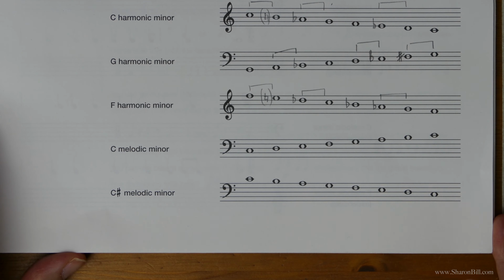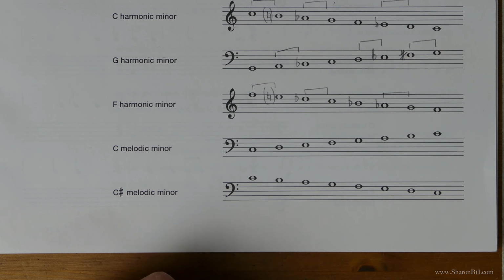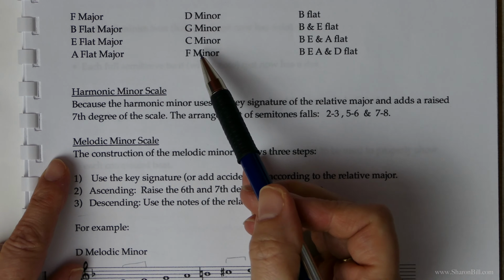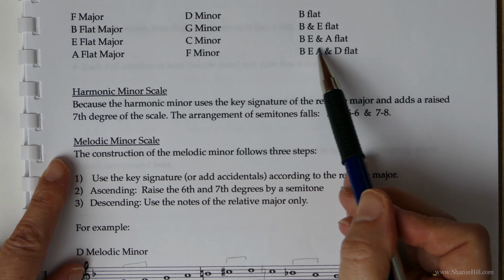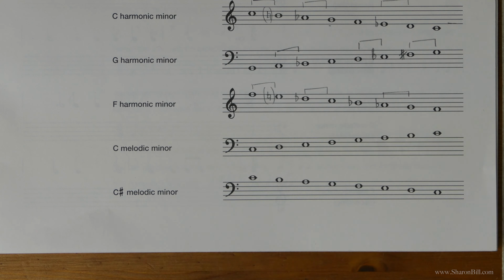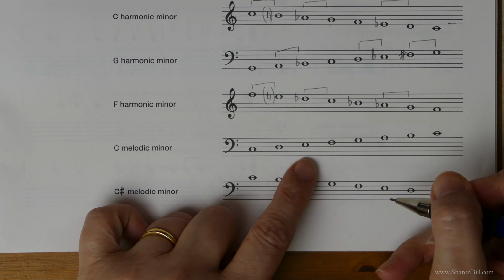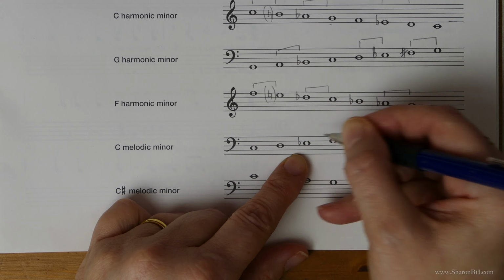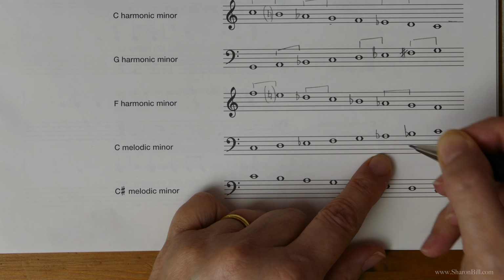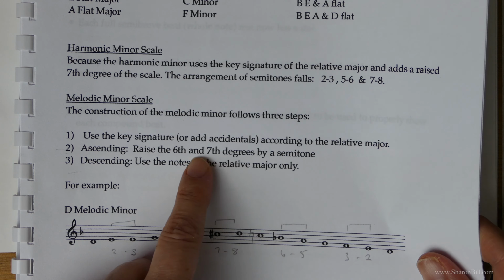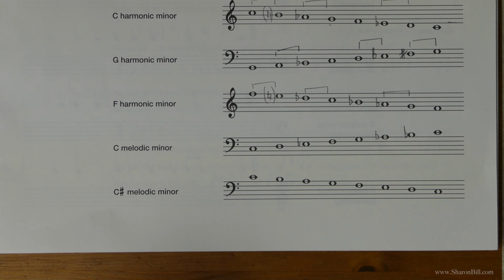So C melodic minor. C minor, as we looked at previously, is related to E flat major and has B flats, E flats and A flats in the key signature. So we can add that now. We're in bass clef, so we want B flats, E flats and A flats. Now then, the melodic minor in its ascending form has the 6th and the 7th degrees of the scale raised by a semitone.